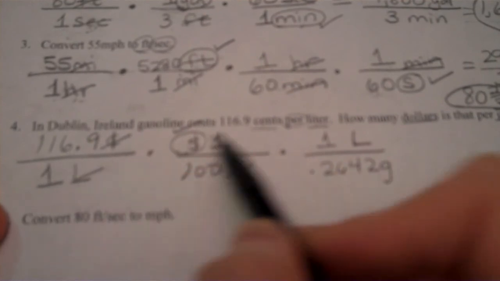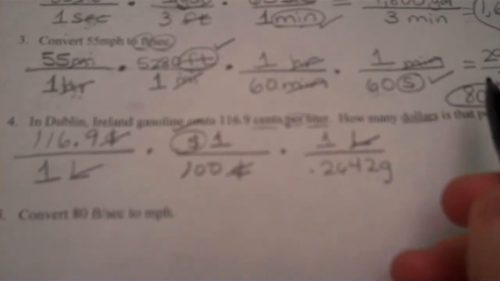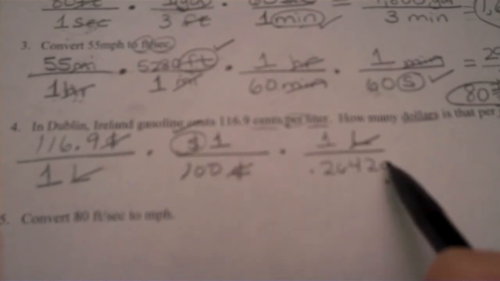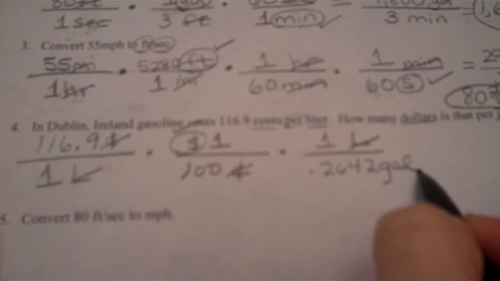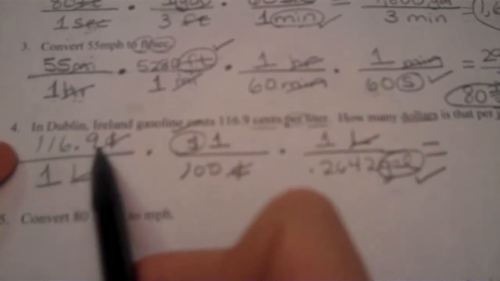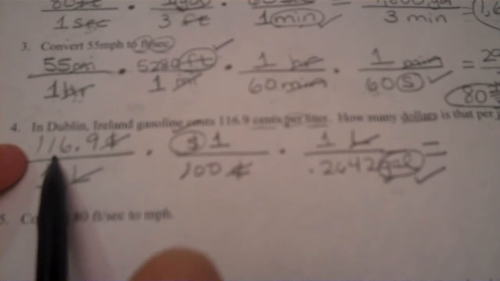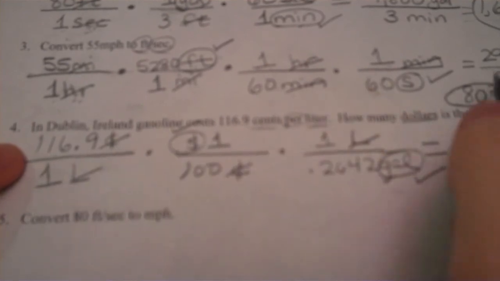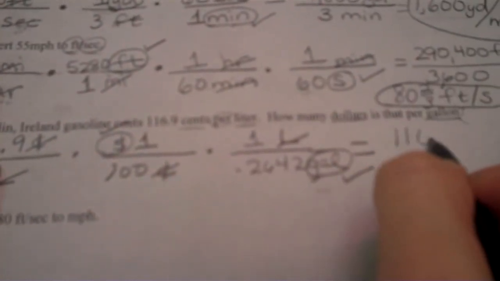All right, so now we crossed off our cents. I forgot about that. Cross off your liters now. If I stop here, it is dollars per gallon, and that's what I want. So I'm going to stop here because that's the label I want. Okay, so you want the top to be dollars, you want the bottom to be gallons. So go ahead and multiply straight across. You're going to multiply 116.9 times 1 times 1. So it's 116.9, and it's dollars now over.